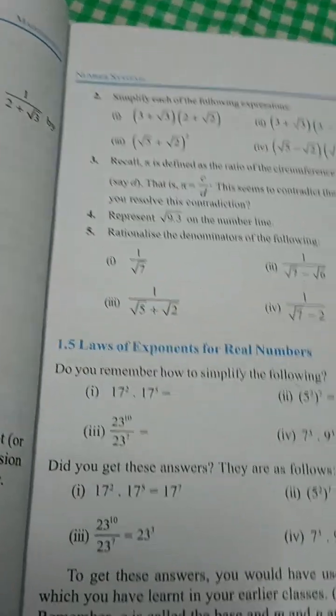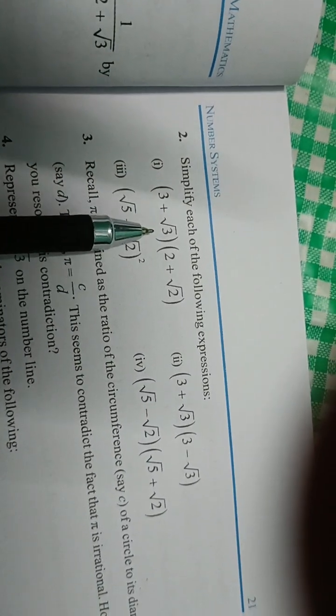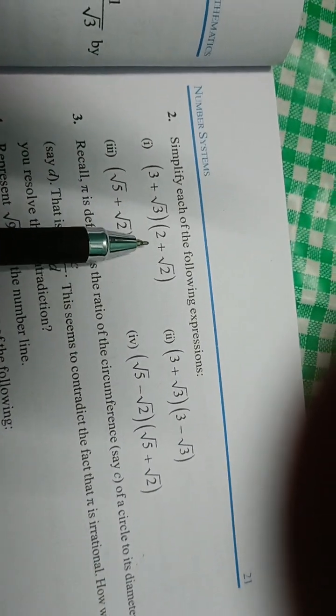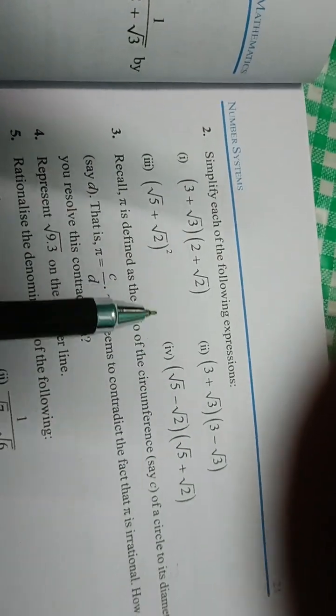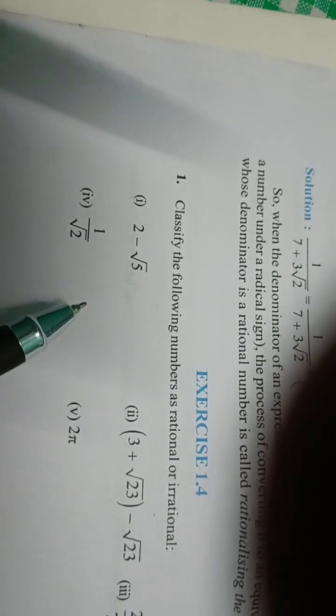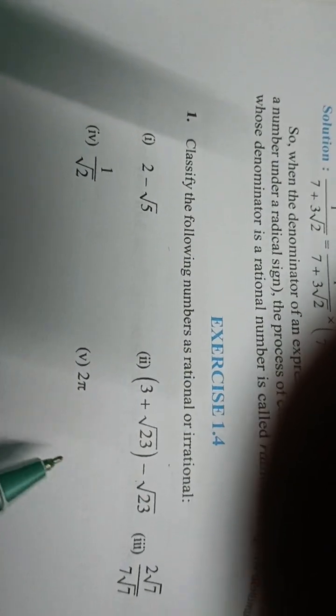Hello students, in the last video I have shown you how to sum up the rational and irrational numbers. Already I have shown you question number 2, simplify root 3 plus root 3, 2 plus root 2, and so on. You try this once again at home. Even question number 1, classify the following among these numbers which are rational and irrational, I have shown you before.